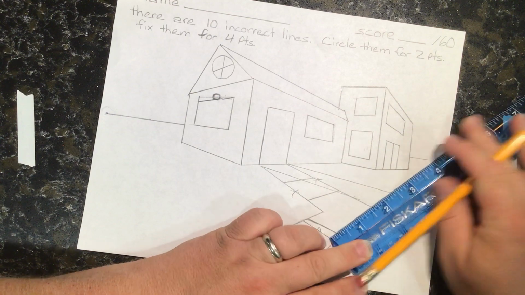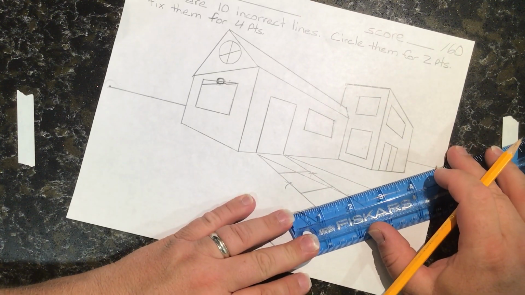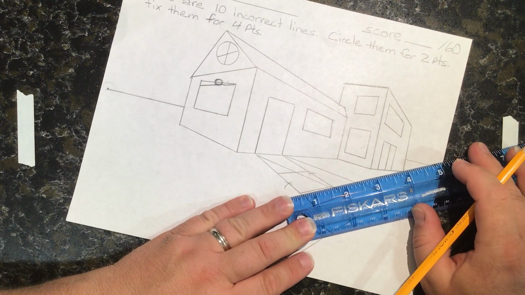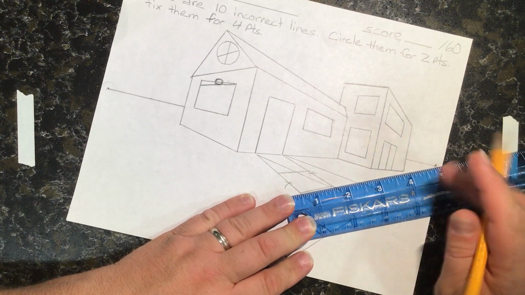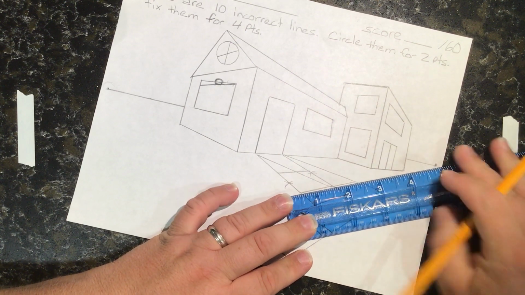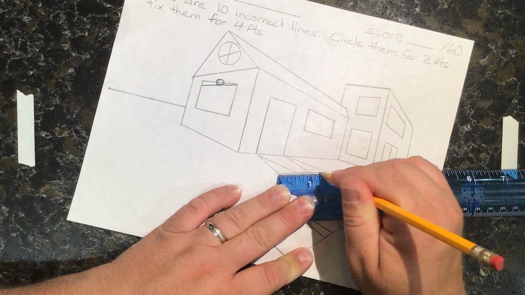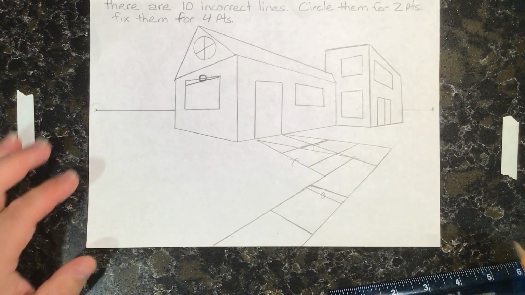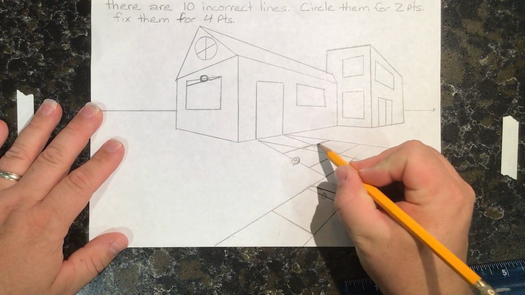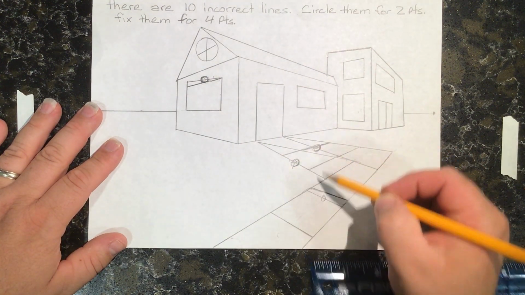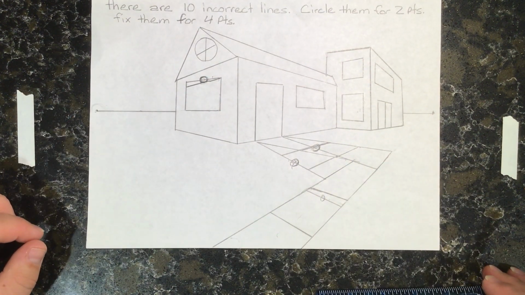I can fix that. Fix that. But just because I'm adjusting these doesn't count as one of the mistakes. I'm just adjusting them because I got the sidewalk leading up to the door wrong. So wrong, wrong, correct, correct. So now I've got 1, 2, 3, 4 correct.